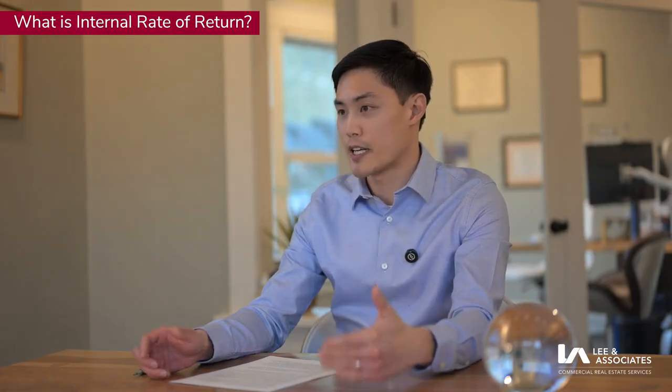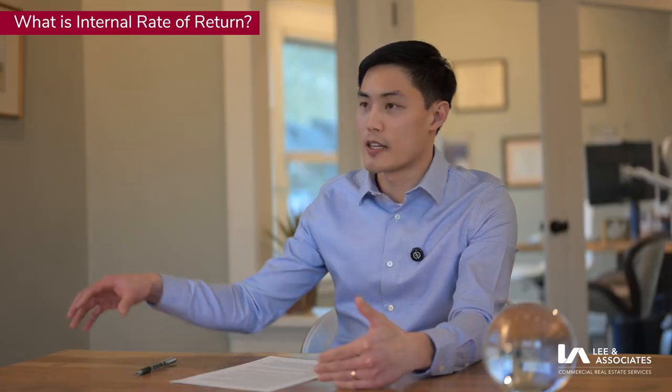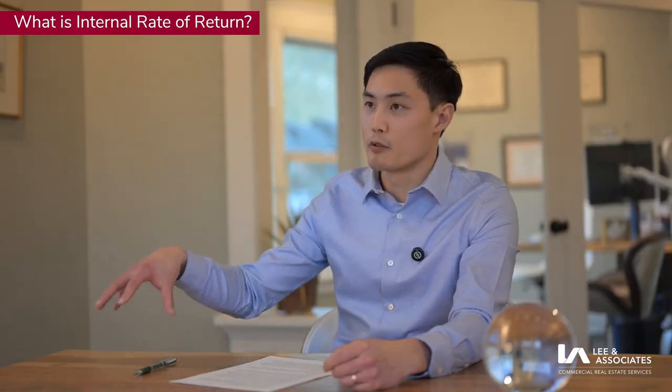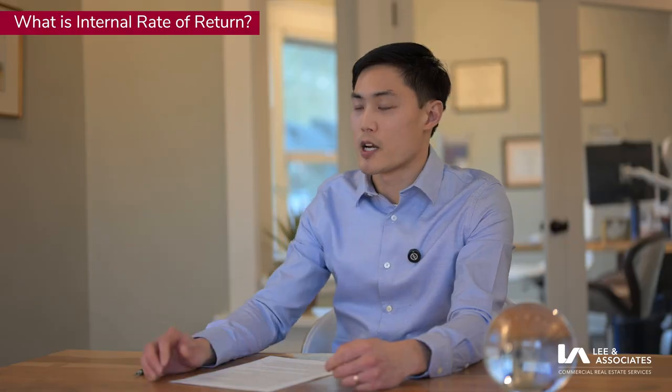Over that period of time, you're calculating all the cash flows from the income, taking out your expenses, taking out your mortgage payments, and then also at the end of the hold period, you'll be taking into account the sales price and ultimate net proceeds. What we've seen is that the return most investors require over a period of time is between 15 to 16% IRR, or internal rate of return.